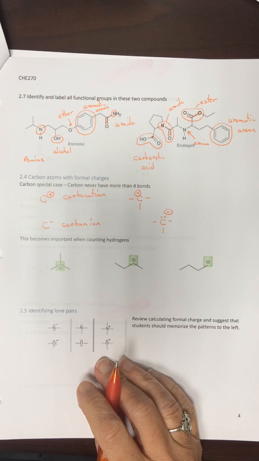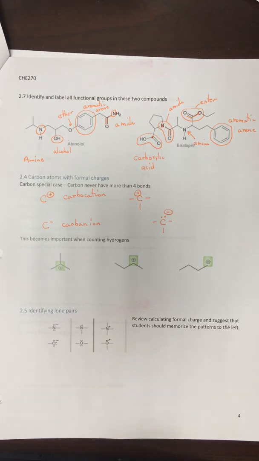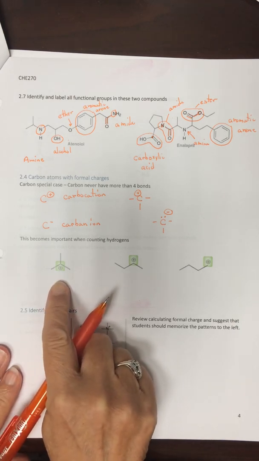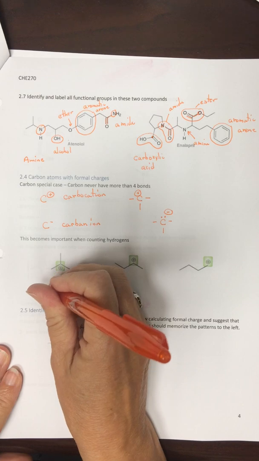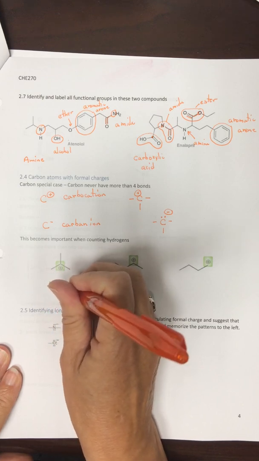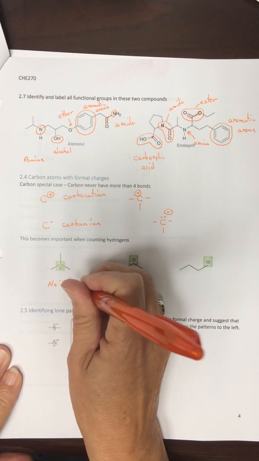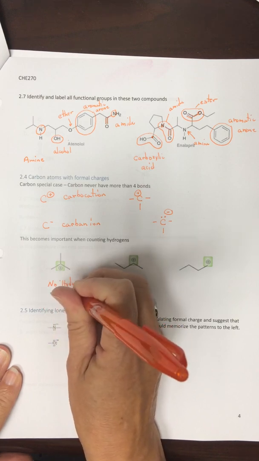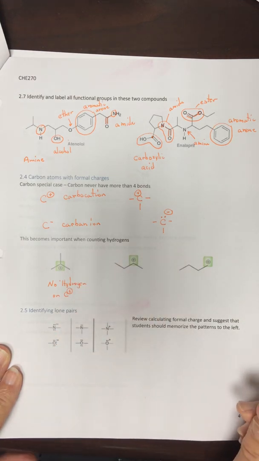And this becomes important when we're counting hydrogens on our line figures. The carbocation here has no hydrogens on the carbon with the plus charge. Okay?